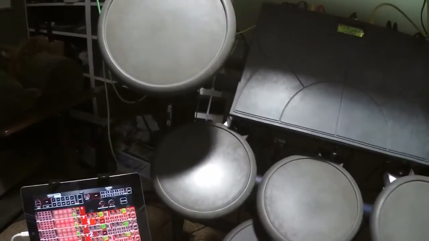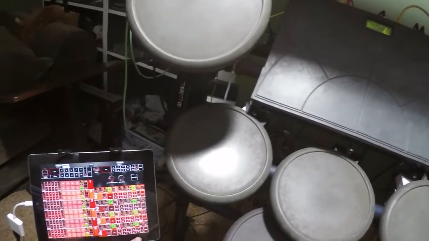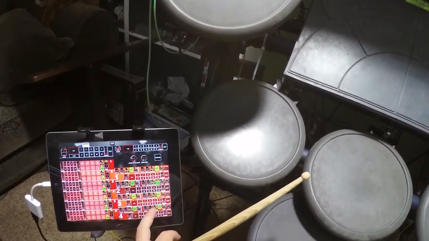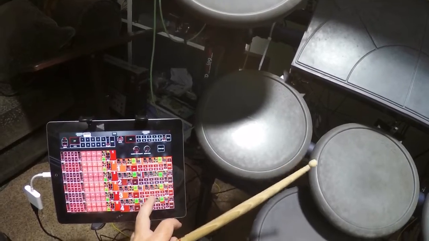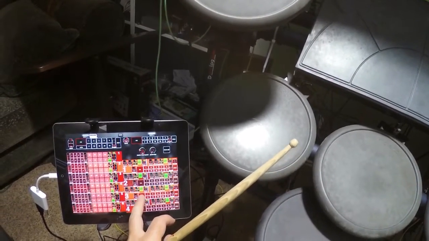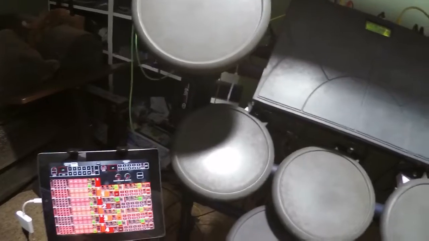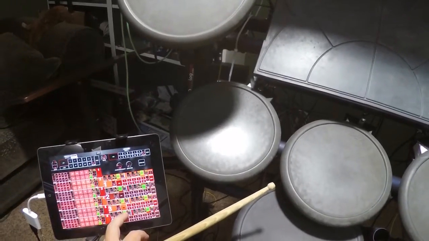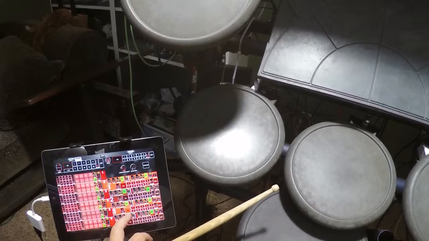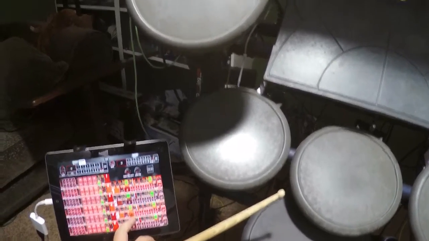So what else? We got the recording, which I already mentioned. And you can record the melodic parts as well. So let's say I want to record that. Let's record it for 12 beats. So it loops funny. And hit record.